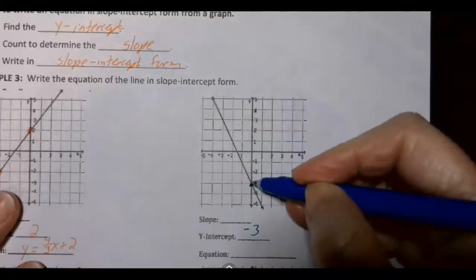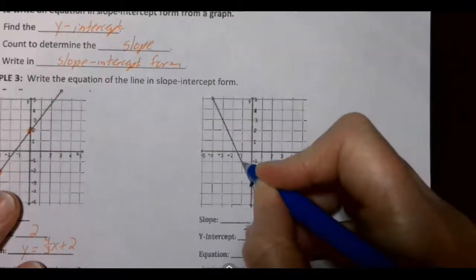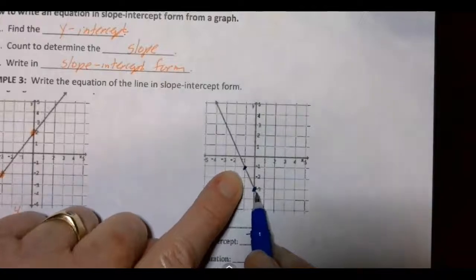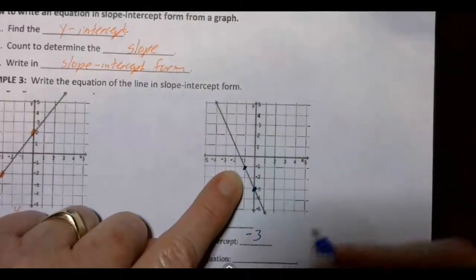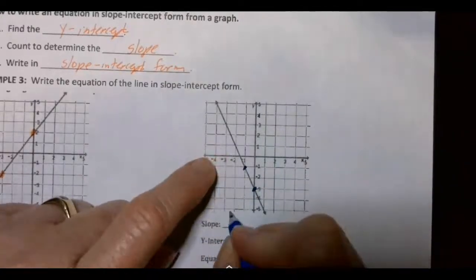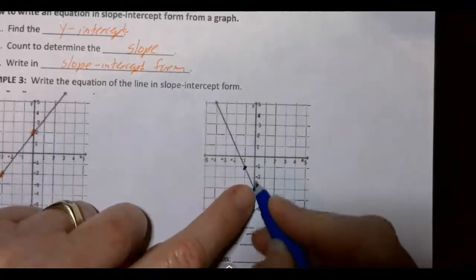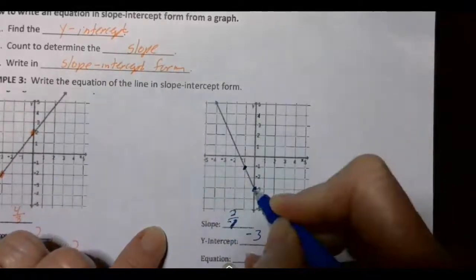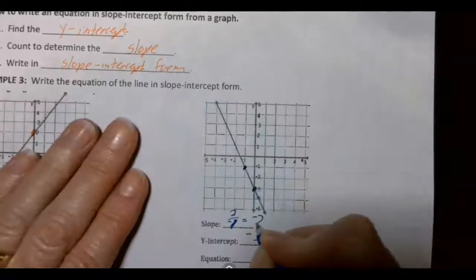Now I'm going to find the slope by finding another whole number point. Oh, right there. There's a whole number point. So that one didn't take long. I'm going to start with my right hand first. I go up 2. Up 2. That's a positive. Then I go to the left one, so that's a -1. I went up 2, -1. So my slope is -2.